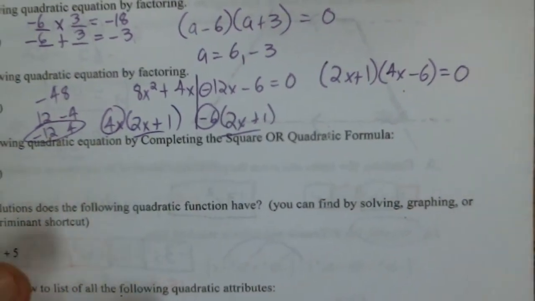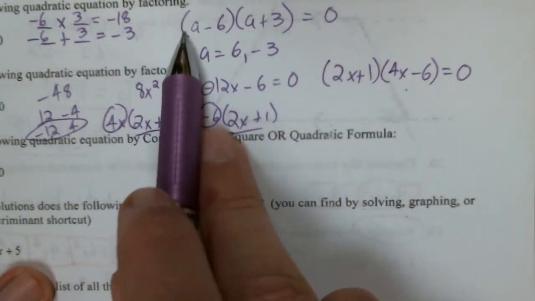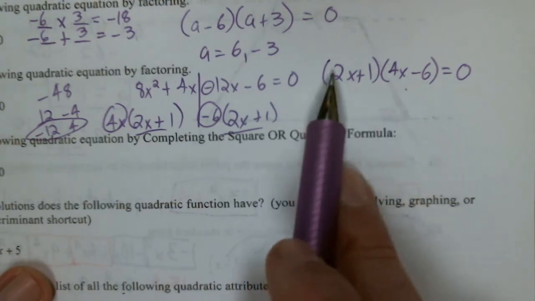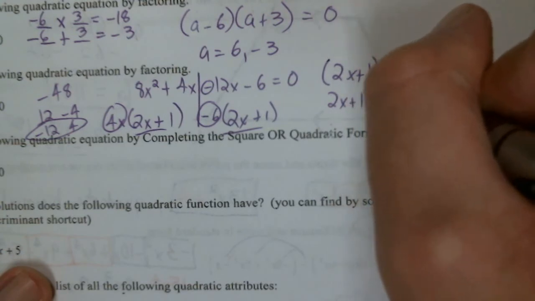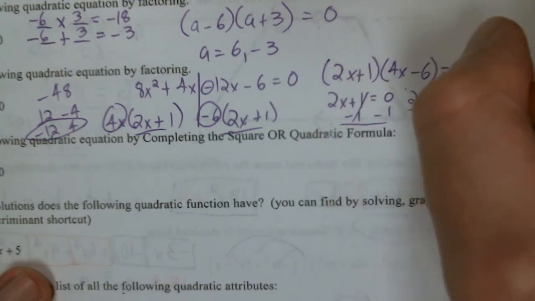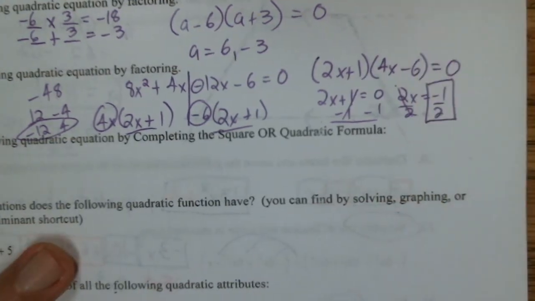But now we can't stop here, guys. I got to set this equal to 0, and now I got to solve. I can't just flippy flip like I did up here because the coefficients are not 1. So I actually have to set both of these expressions independently, set them equal to 0. So I'll do the 2x plus 1 first. Move the negative 1 to the other side. 2x equals negative 1, divided by 2. So one of my answers is negative 1/2.